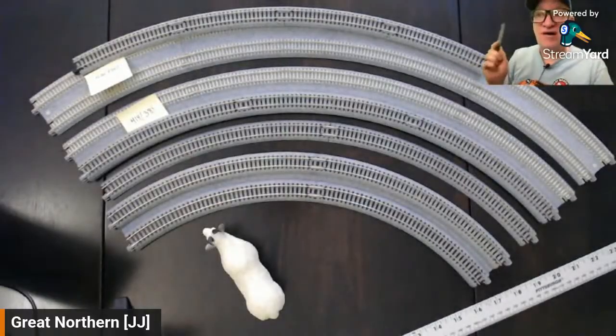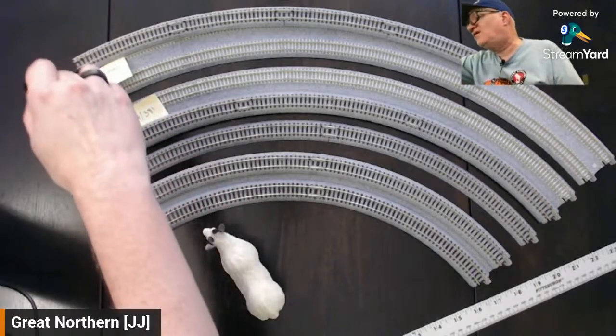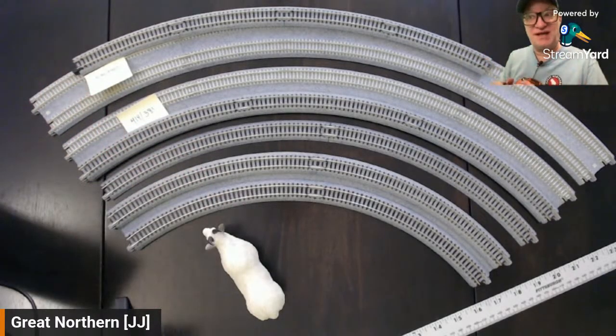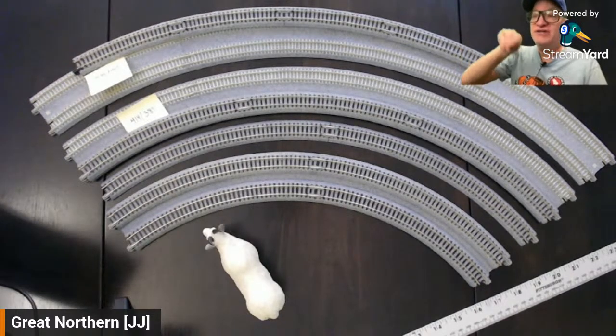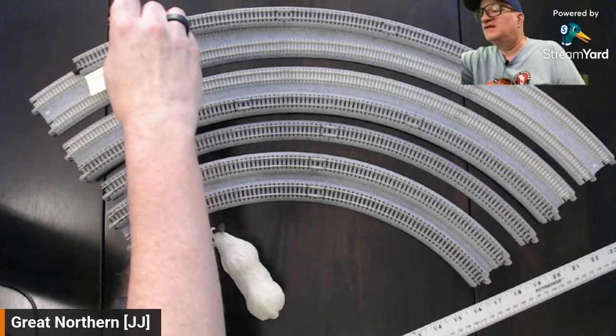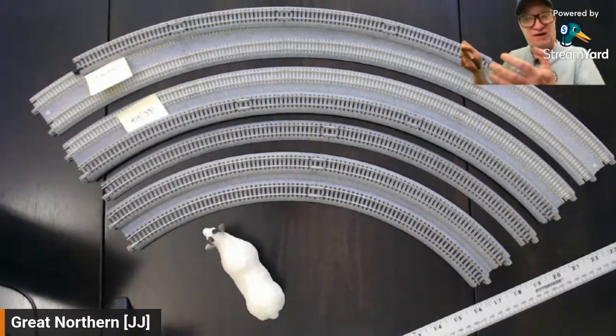Now, on my layout, you'll see the use of all of these sections in my staging level. And I made use of all of these radiuses because it makes for a very reliable turnaround. And so I have a 180-degree turnaround, now this is actually not the outermost layer.